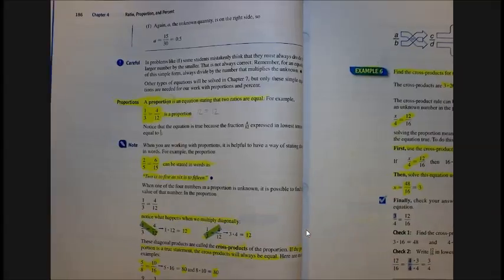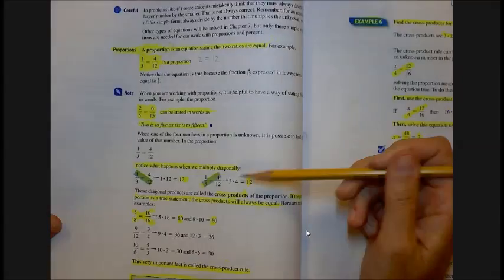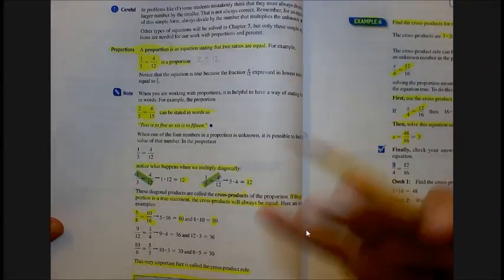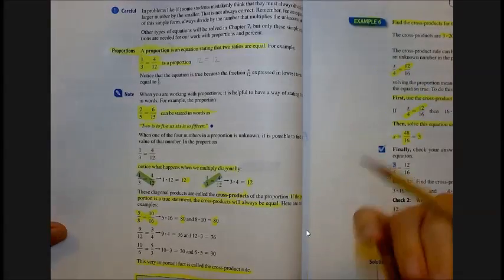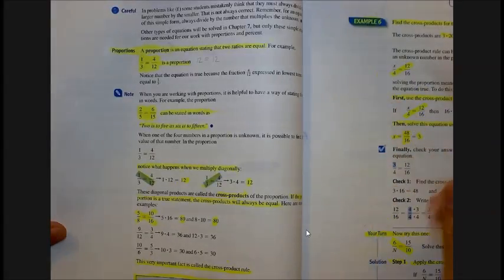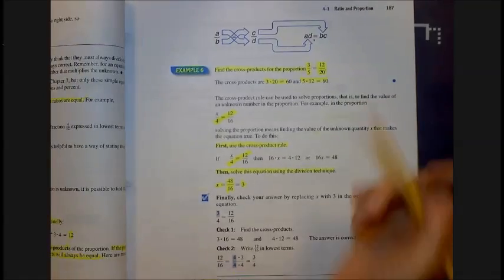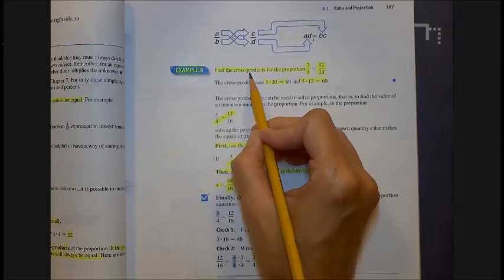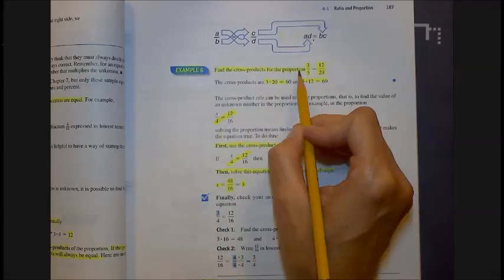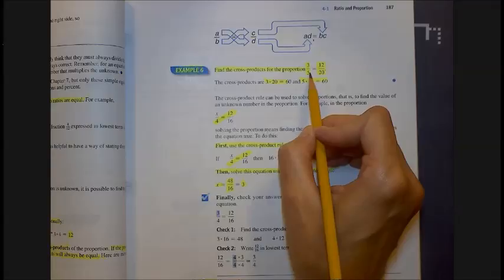Now, they go down here and they do this cross multiplying, or they call it a cross product, which is really the same thing, and making sure that we have equal values on either side. Okay? So, for example, number 6 here, they said they want us to find the cross products of the proportion 3 over 5 and 12 over 20.